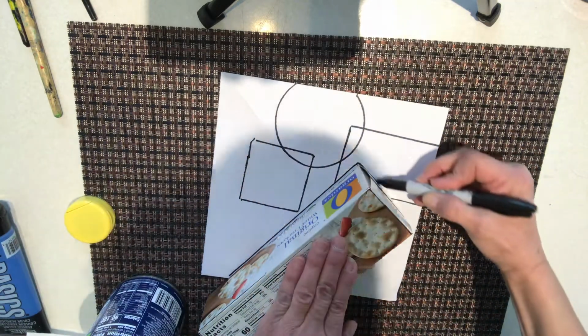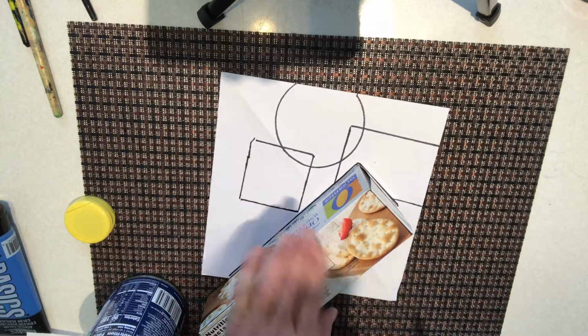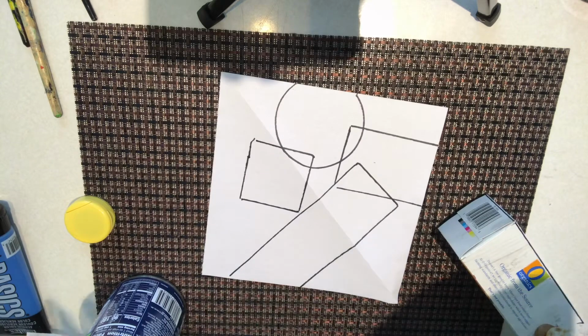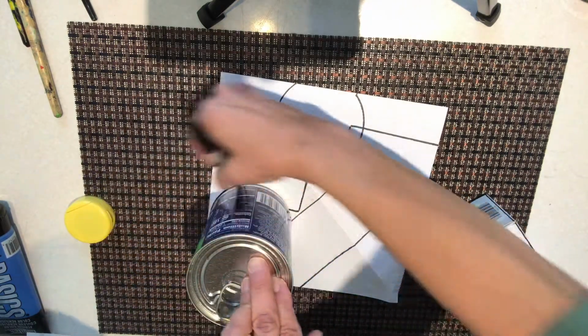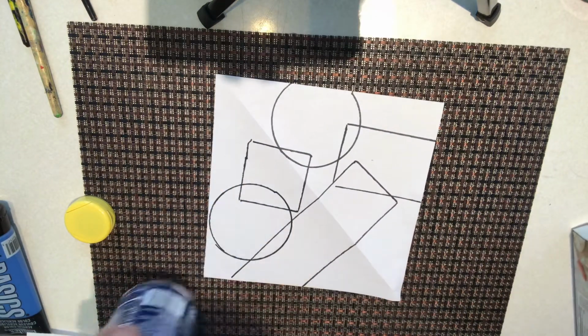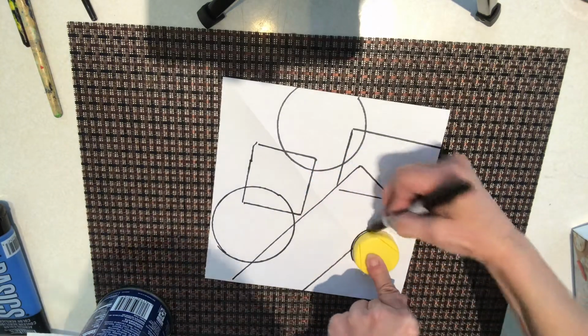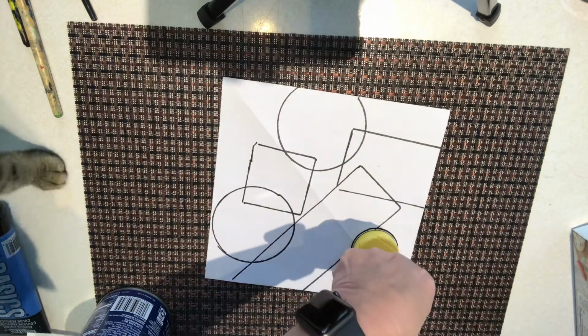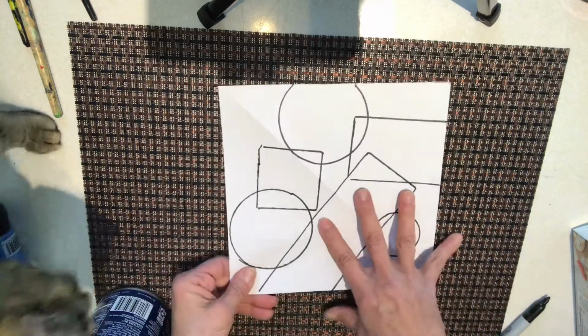Just for the example, you can make yours a little bit more complex, but don't get carried away, because this is really about color. And one more maybe over here. All right, I'm finished with my geometric design.